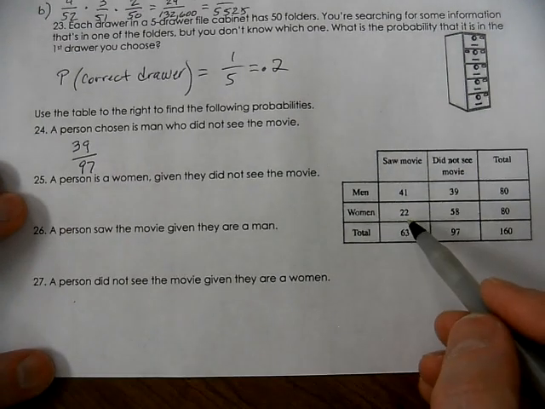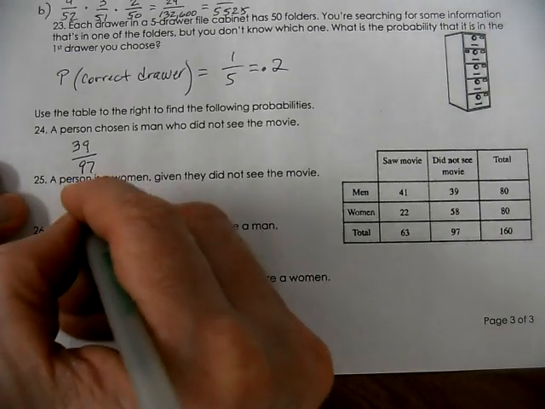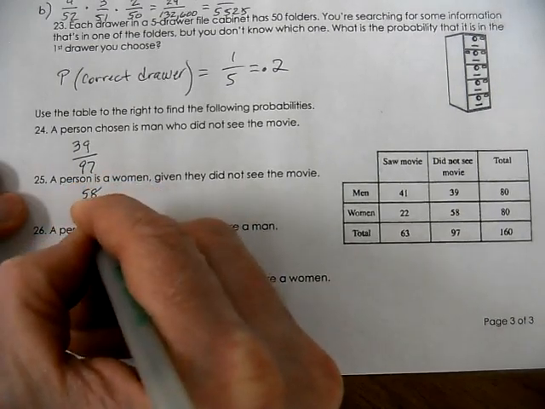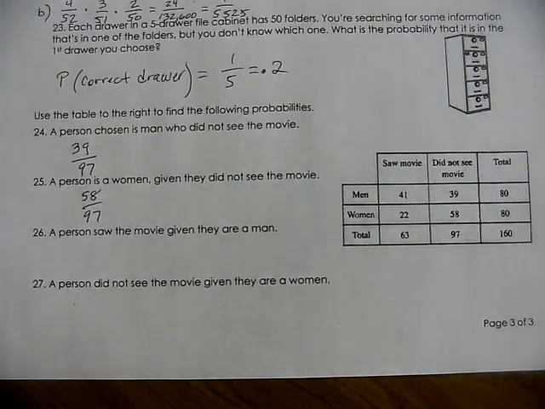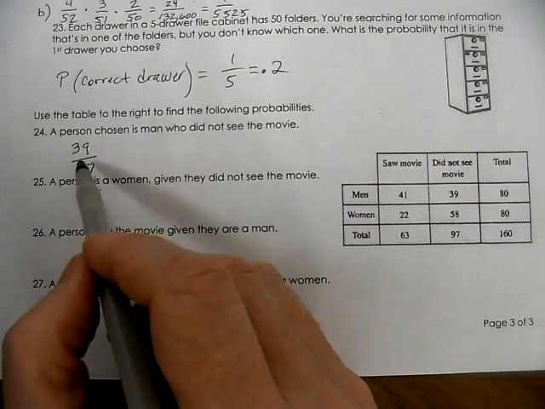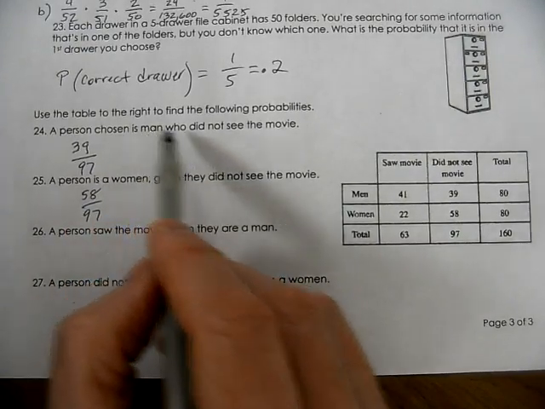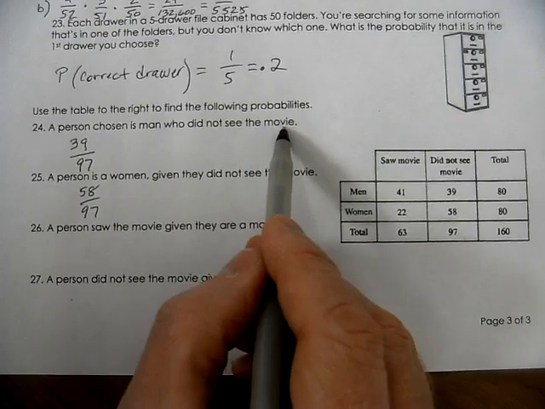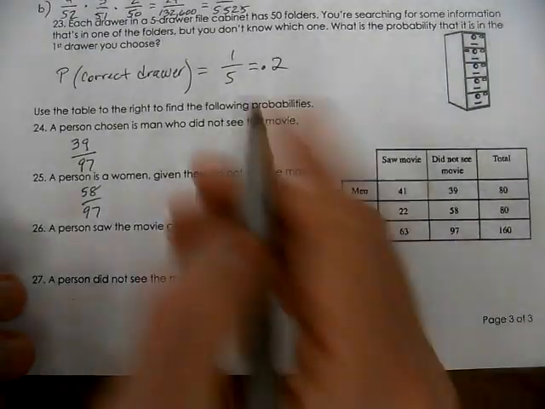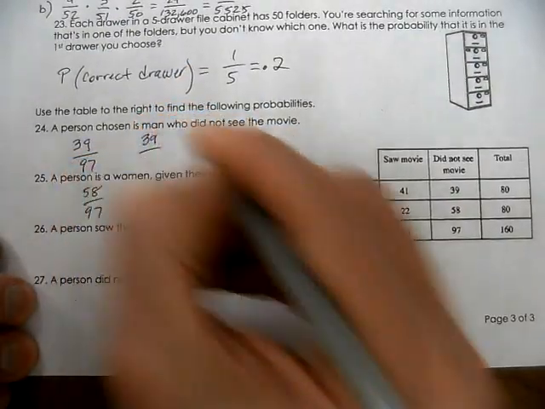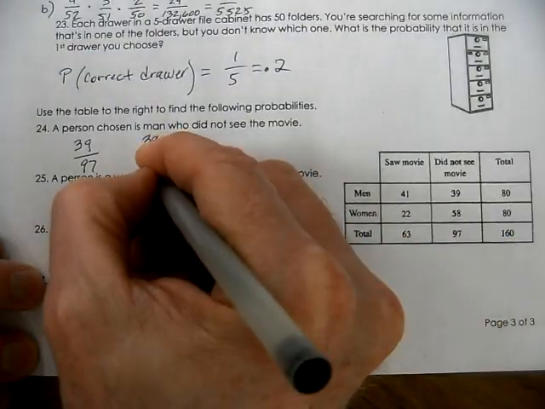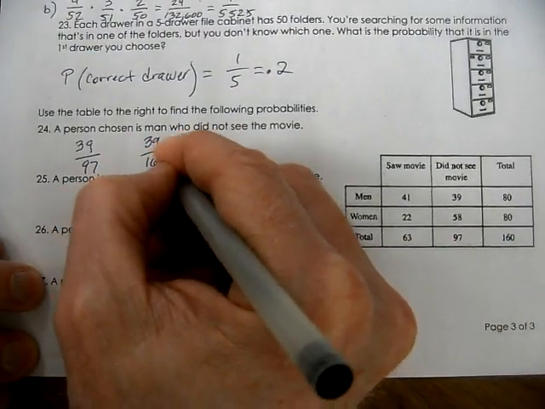The person is a woman, given they did not see a movie. Okay, I'm going to come back up here to this one. This is a person chosen as a man who did not see a movie. Just a man that did not see a movie would have been 39 out of 160.